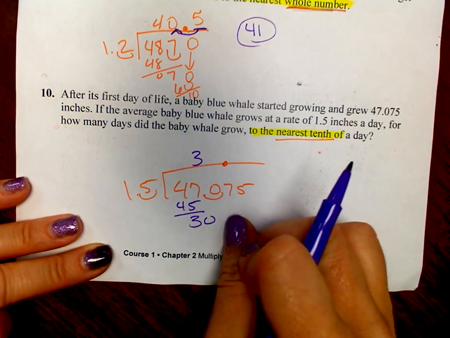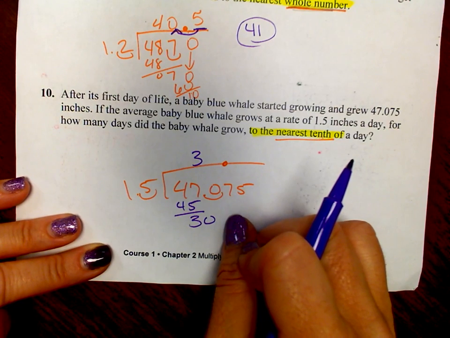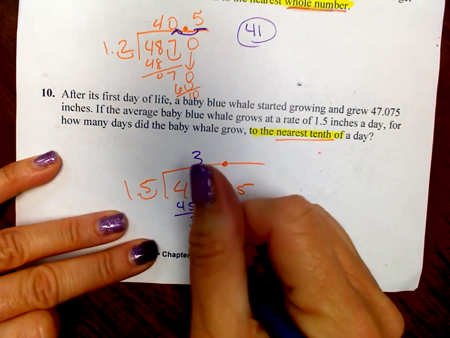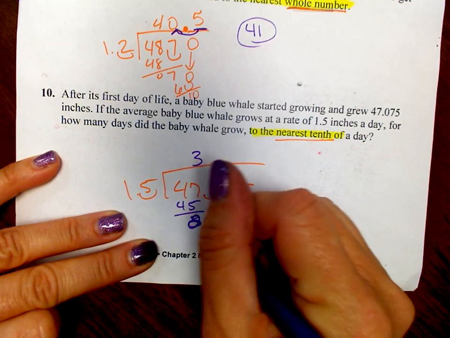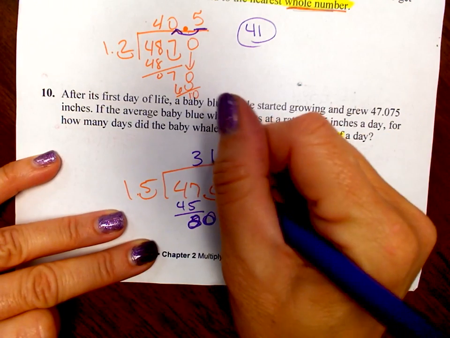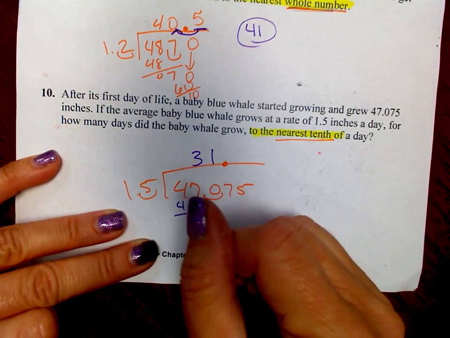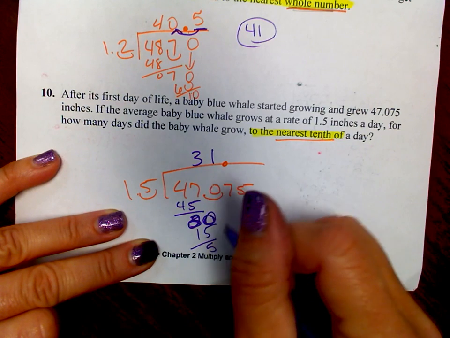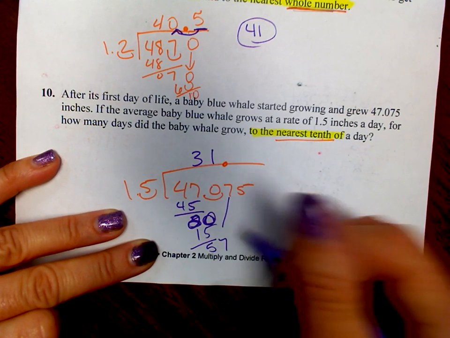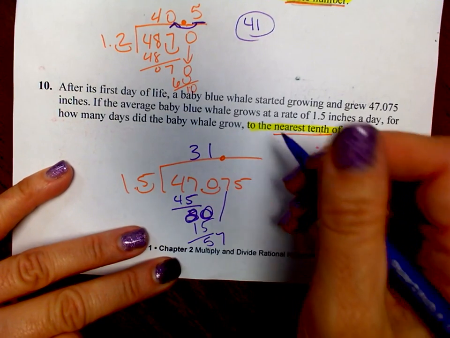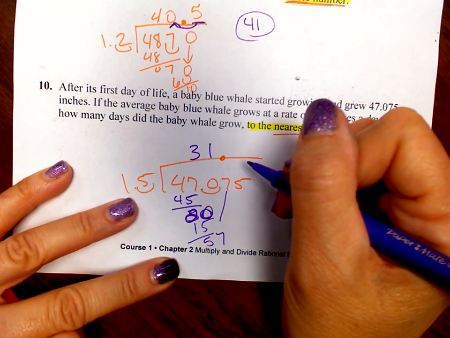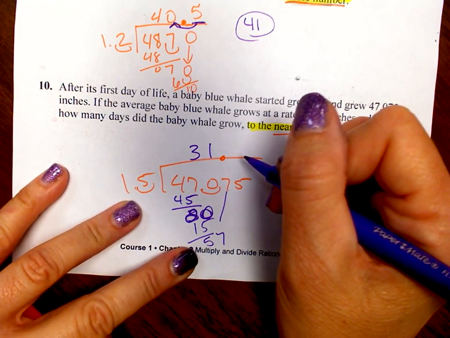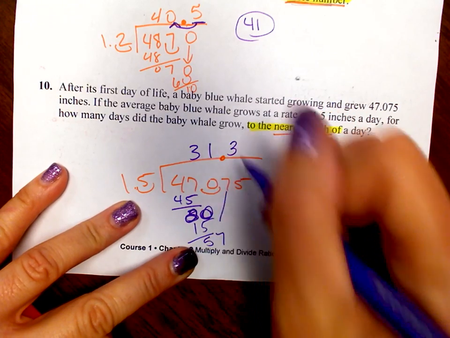Can 15 go into 30? Oh, wait. That's a 2. 20. Can it go into 20? 1 time. And then bring your 7 down. And 15 can go into 57 3 times.